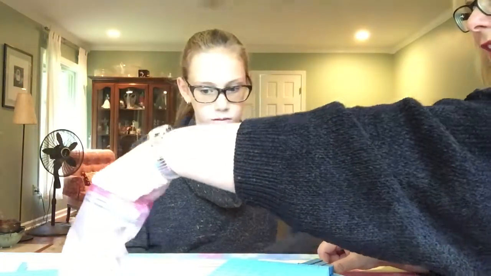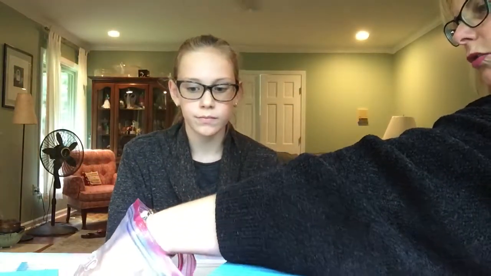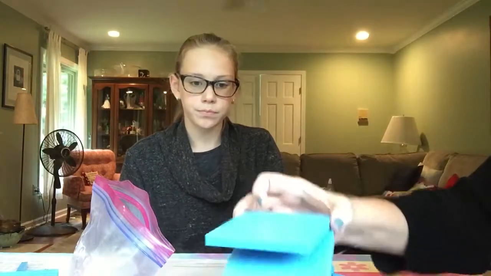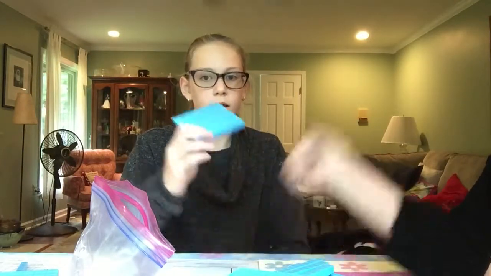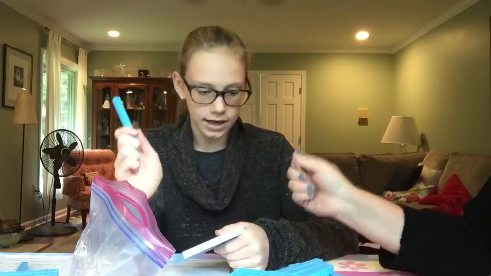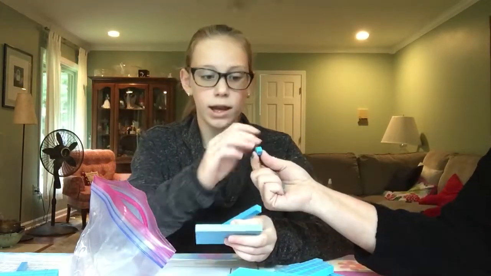Let's try to do 122 times 2. So can you pick up each one and tell me what everything is worth? So what is this in base 10 blocks? 100. And our rods? 10. And our cubes? 1.